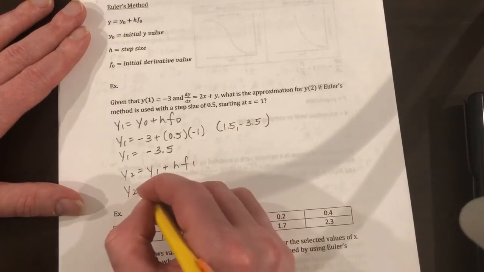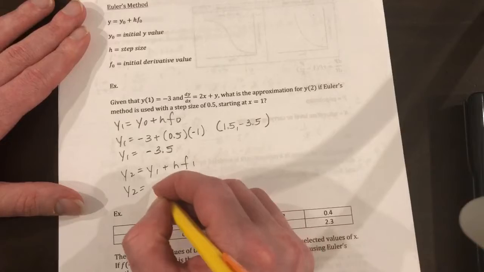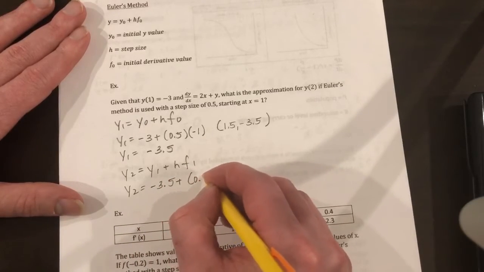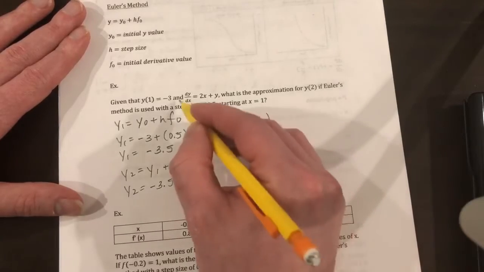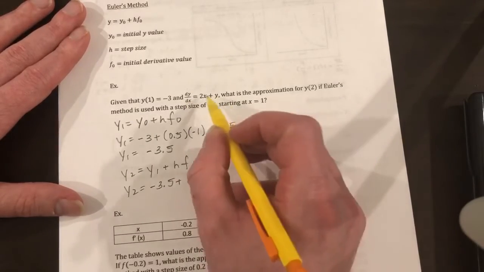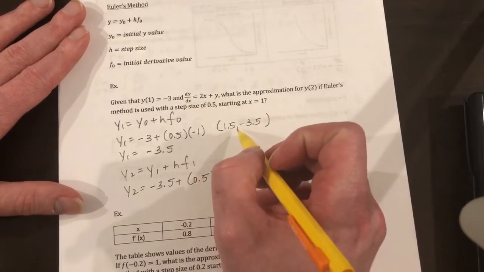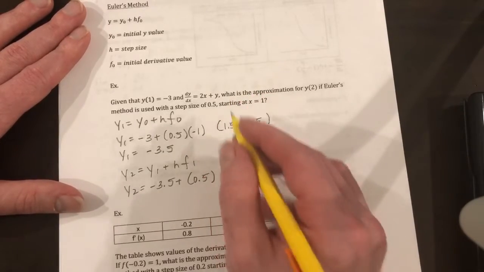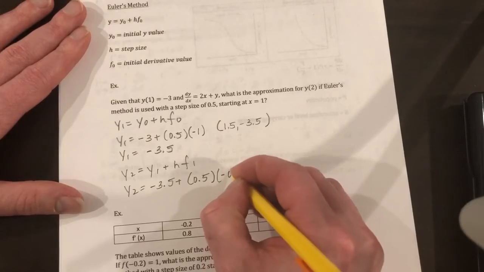Okay, so y1 is the previous y value, so it's -3.5. Your step size is still 0.5. And f of 1, we're going to plug this point right here into the derivative. So 2 times 1.5 is 3 minus 3.5 should give you a -0.5.